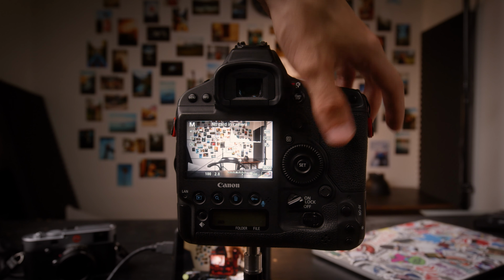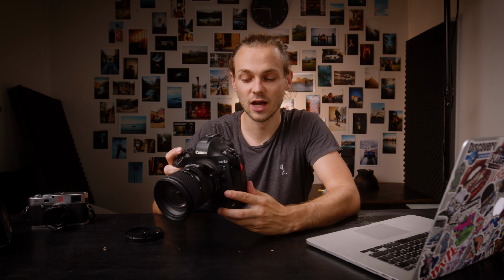to change your drive to high speed continuous mode. If you're taking single pictures, it's something like this. So you notice you take one picture and that's it. But if you change your drive to high speed continuous, it will sound something like this. And that way you make sure that you got the shot you needed.